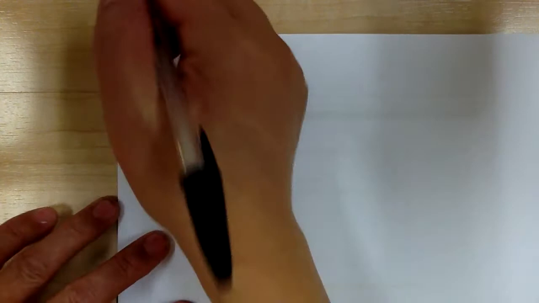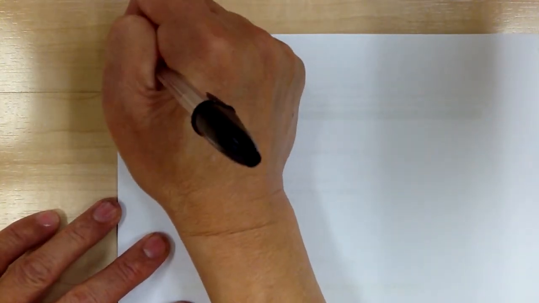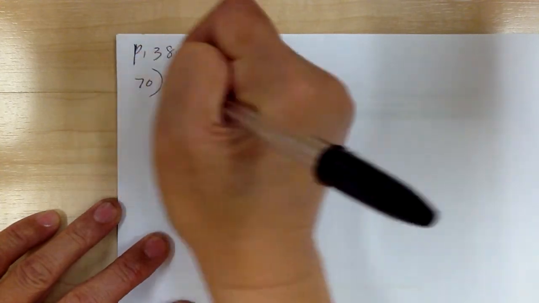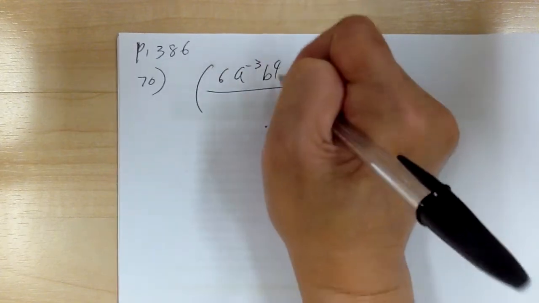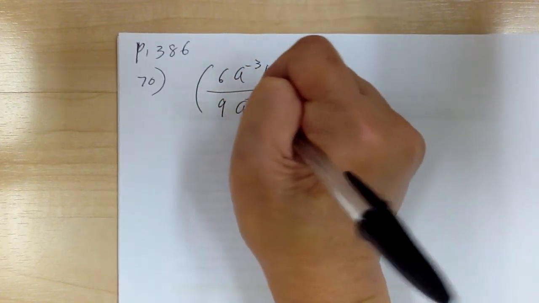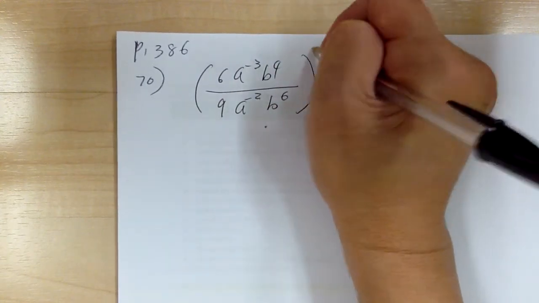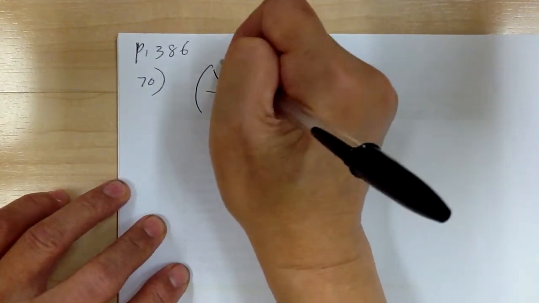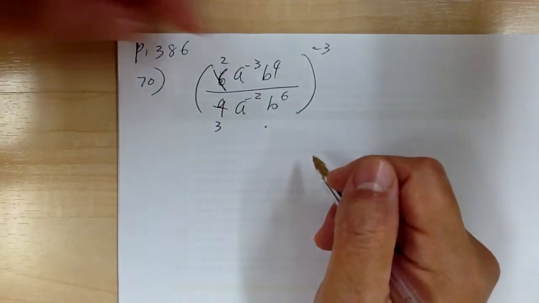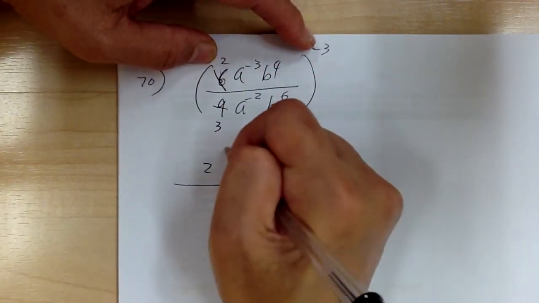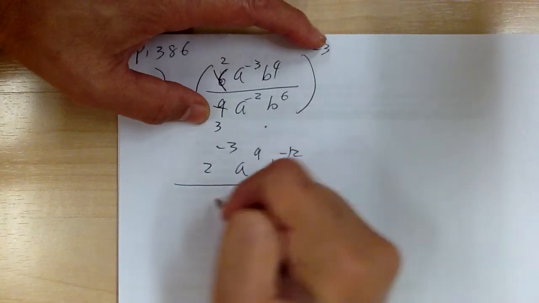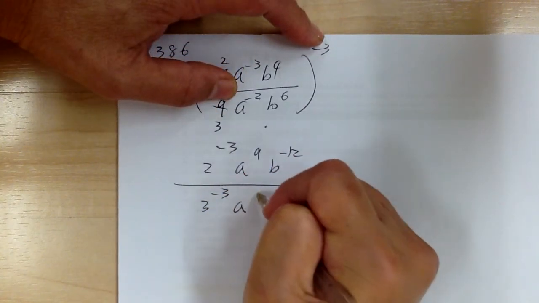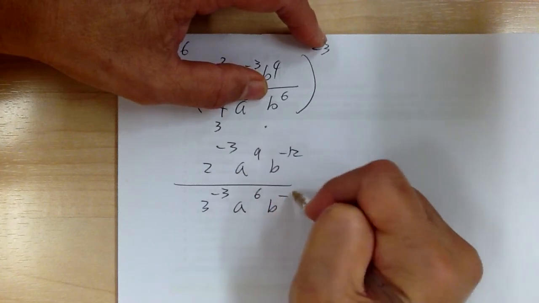Okay, let's go to 70. You have (6a to the negative 3 b to the 4 over 9a to the negative 2 b to the 6) to the negative 3 power. So again, 6 and 9 you can cancel to make the numbers a little bit smaller before you apply the power rule. So you're going to get 2 to the negative 3, a to the 9, b to the negative 12, and this will give you 3 to the negative 3, a to the 6, b to the negative 18.